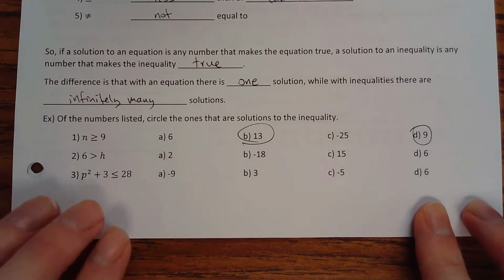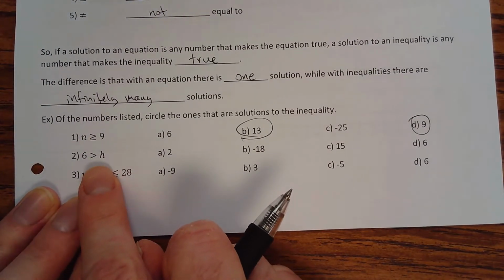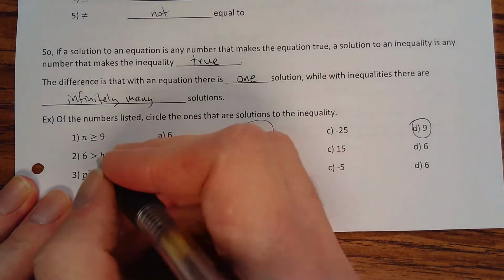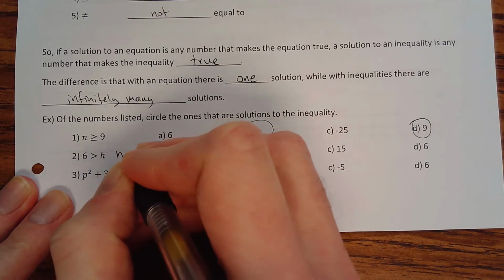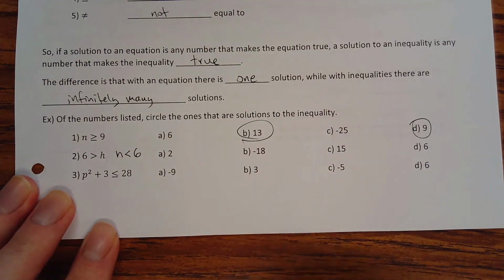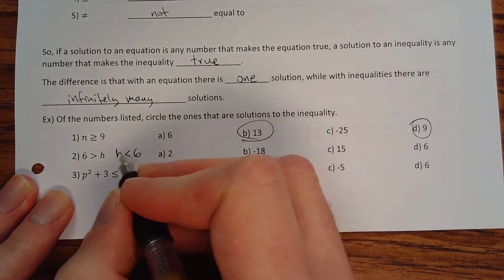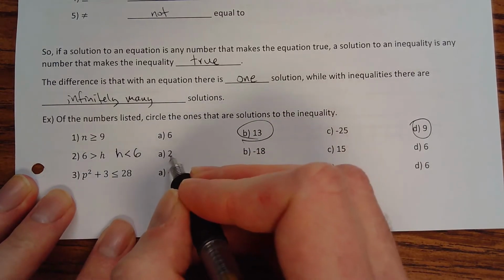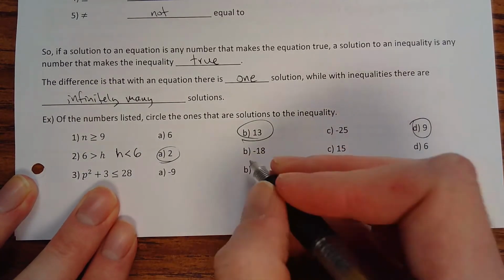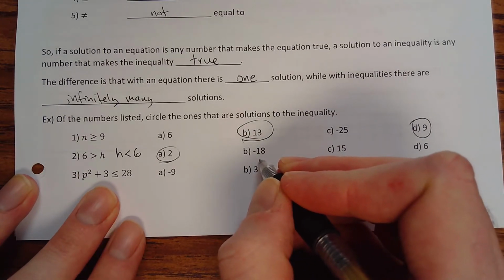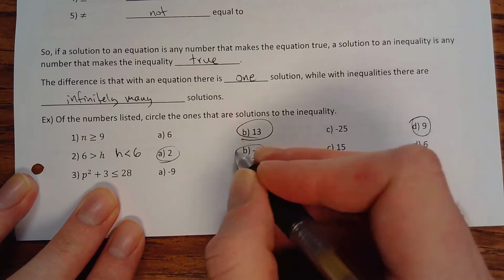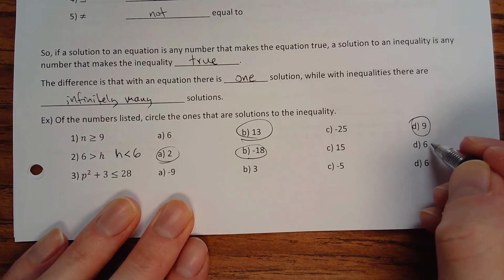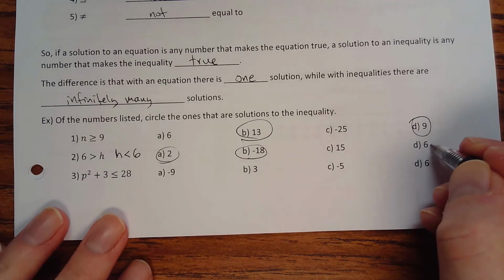Keep going here. This one, be careful how it's read. This is saying that 6 is greater than that number. I think it might be easier to switch that. If we completely switch the order, h is less than 6. So put h first, put 6 last, and then change the sign. Notice it's pointing at h. So is 2 less than 6? Yes. Negative 18, is that less than 6? Yes. Negatives are less than positives. Is 15 less than 6? No. Is 6 less than 6? No, it's equal to. And there's no line underneath this one, so it won't work.